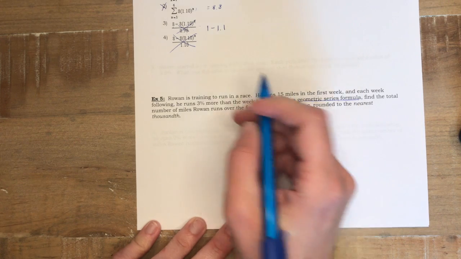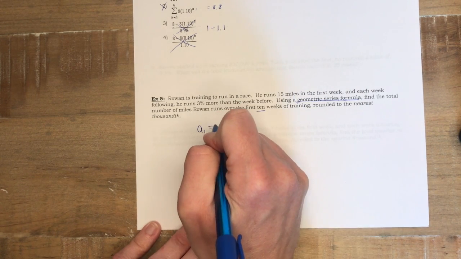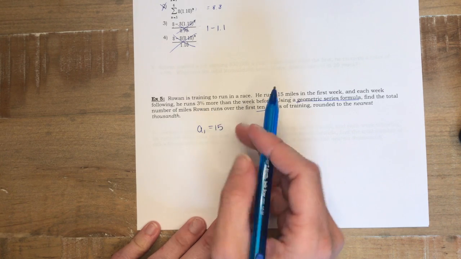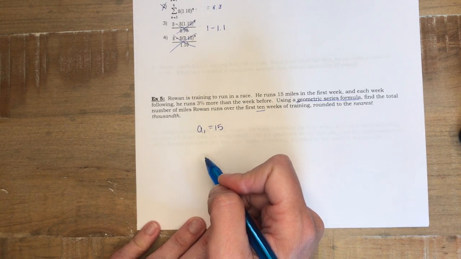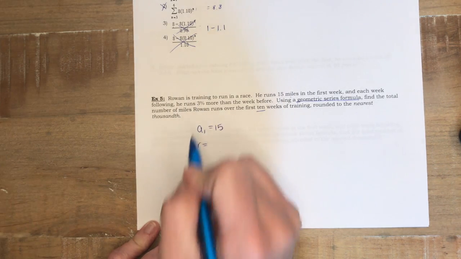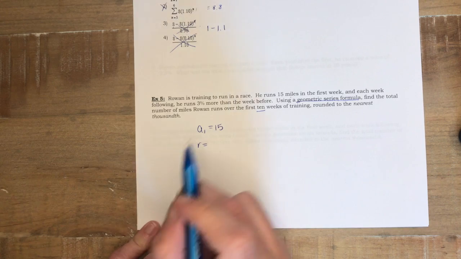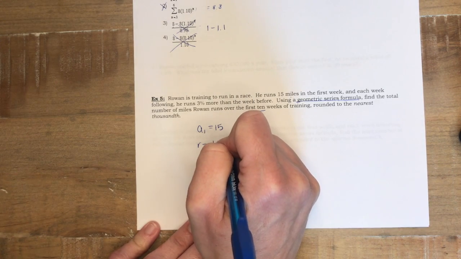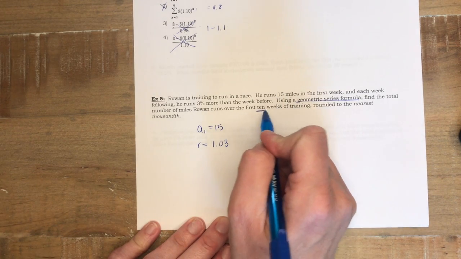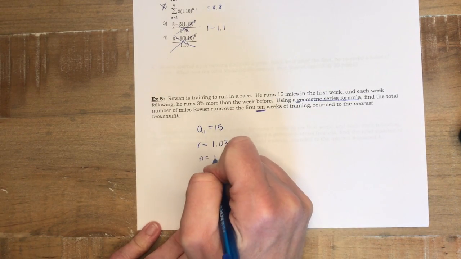Okay, so he runs 15 miles in the first week. So A sub 1 is 15. And each week he runs 3% more. So that means we're multiplying by a number that's going to increase the previous number by 3%. So 3% is 0.03, right? So I need 1.03 to be the R. That's what I'm multiplying by. Using a geometric series formula, find the total number of miles he runs over the first 10 weeks. So that's your N. N is 10.